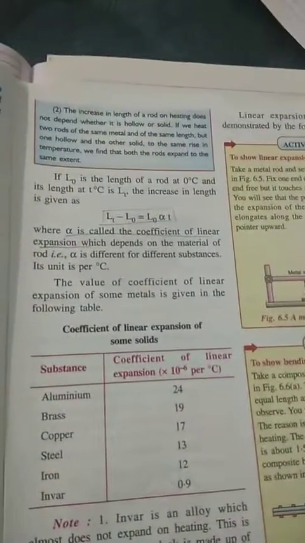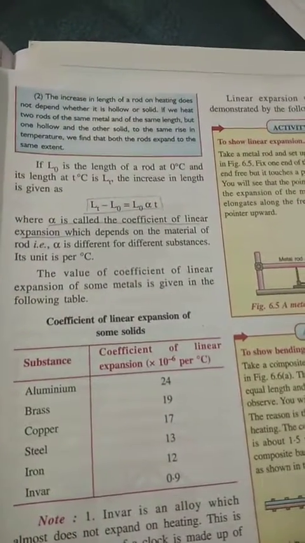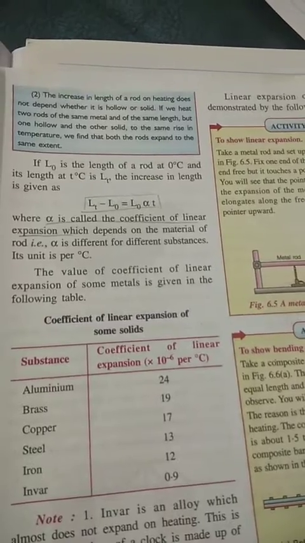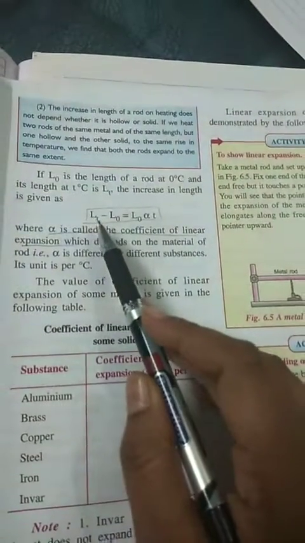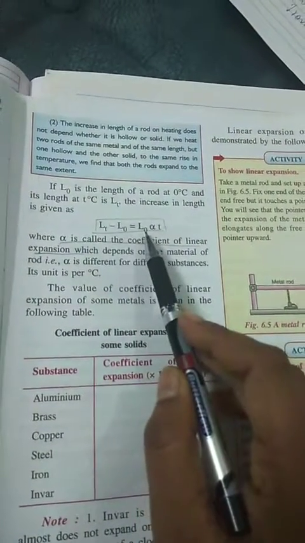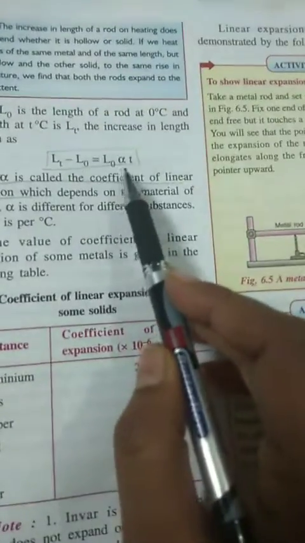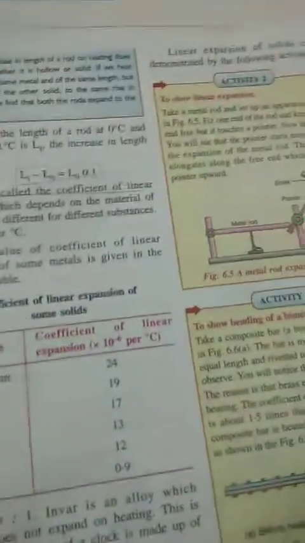That is, alpha is different for different substances. Its unit is per degree Celsius. So the increase, final minus initial, will be equal to L0 alpha T. It is written like this.